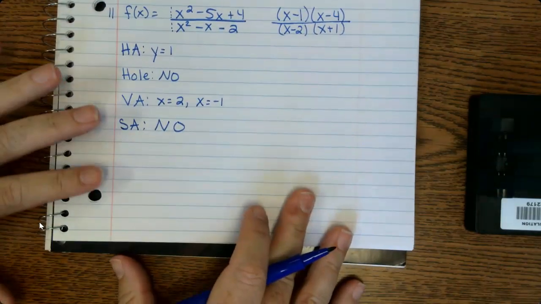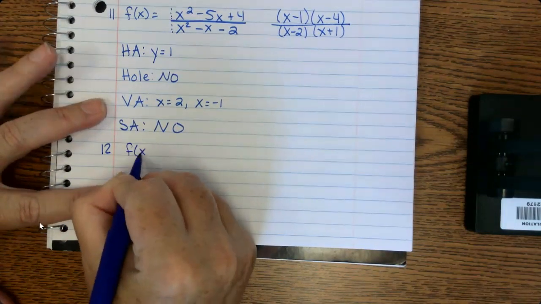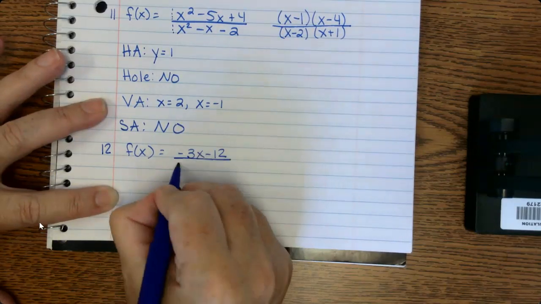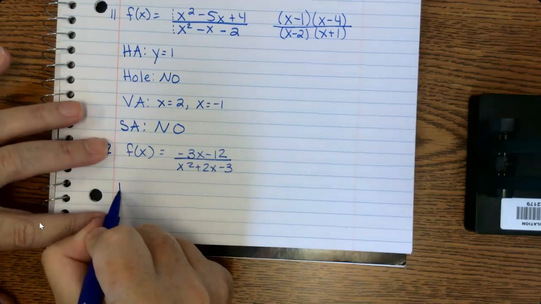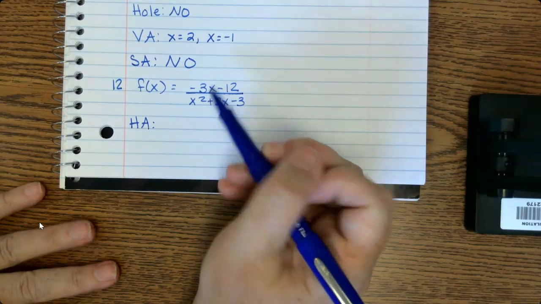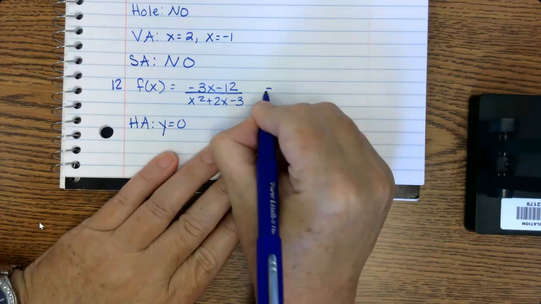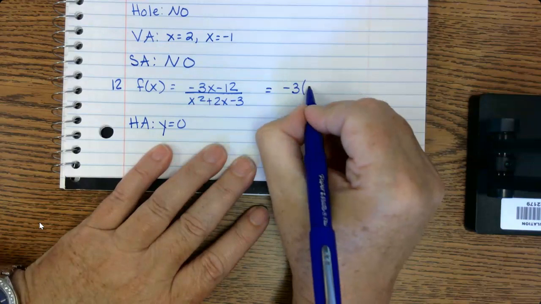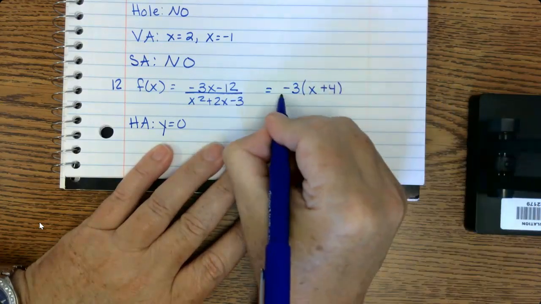Let's see if we can squeeze number 12 in here. So f of x equals -3x minus 12 over x squared plus 2x minus 3. Horizontal. Degree on top is 1, degree on bottom is 2, so y equals 0. So here we go. I'm going to pull out a -3. So that'll be x, and then -12 divided by -3 is +4.